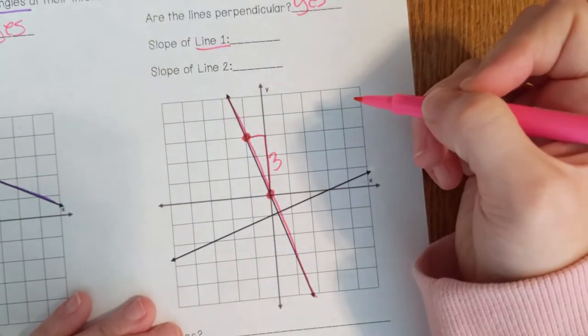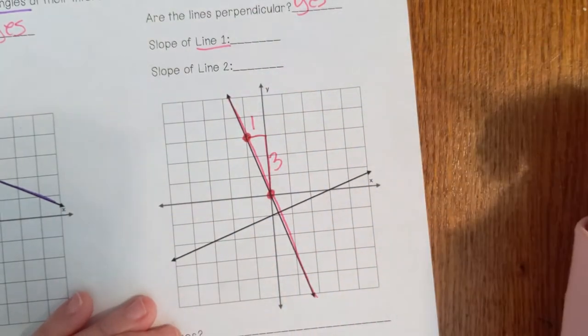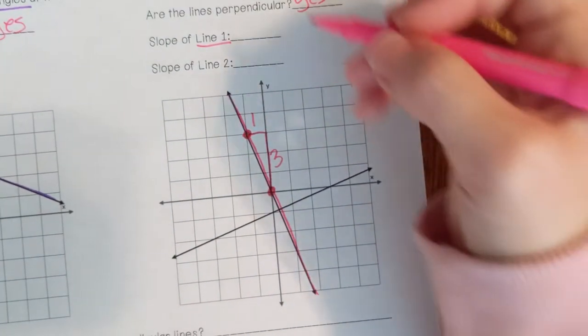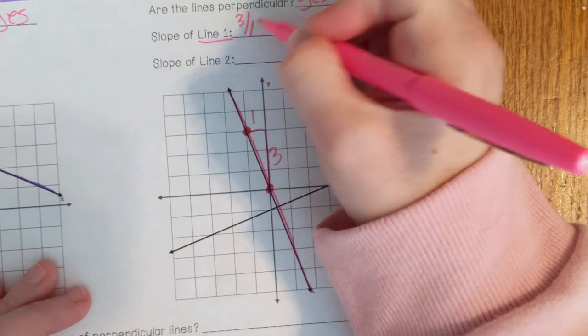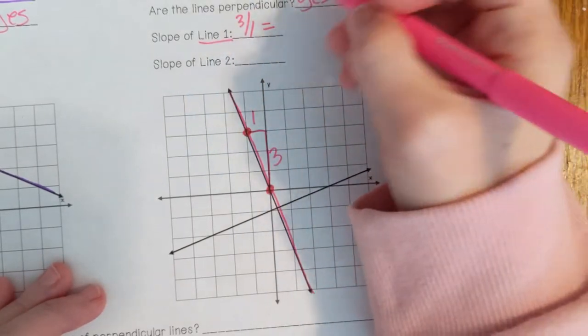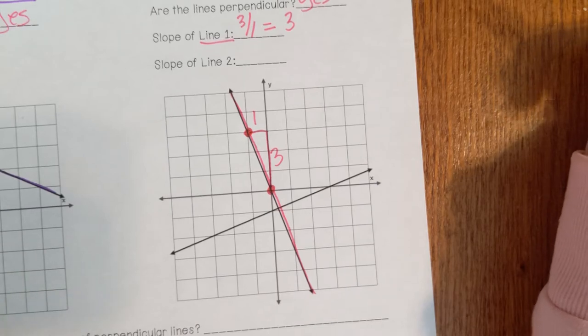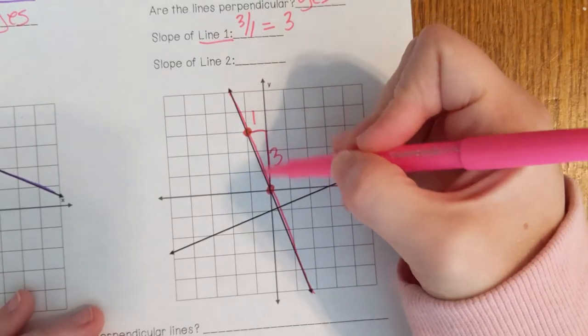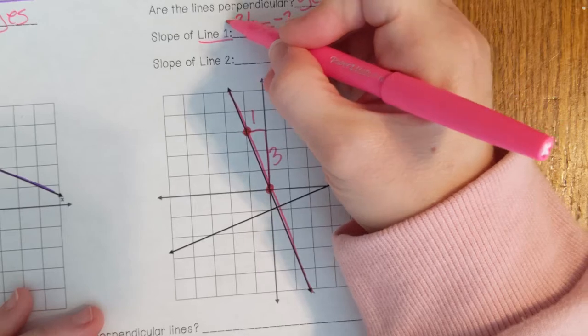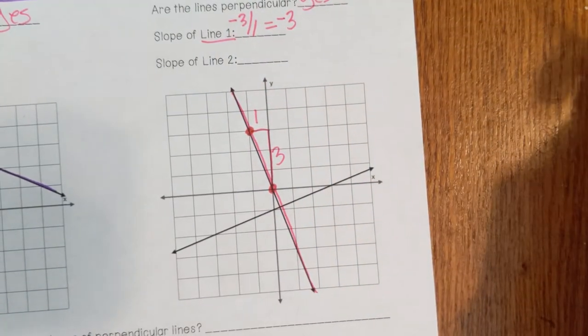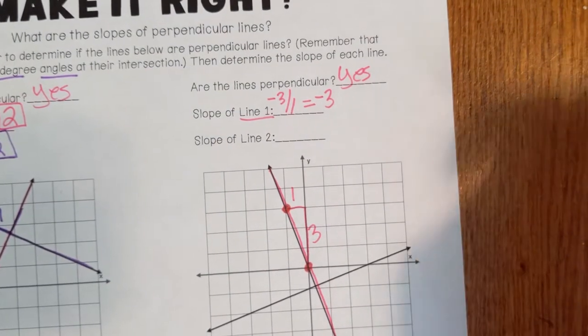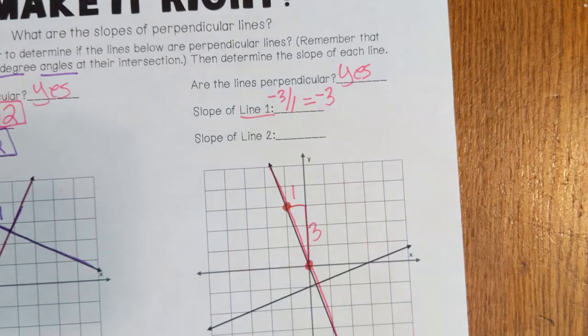So I got to rise 3. I'm only running 1. So that's 3 over 1, which is just equal to 3. However, I am noticing that this line is negative. So I'm going to have to make my slope negative there. So the slope of my pink line is negative 3.